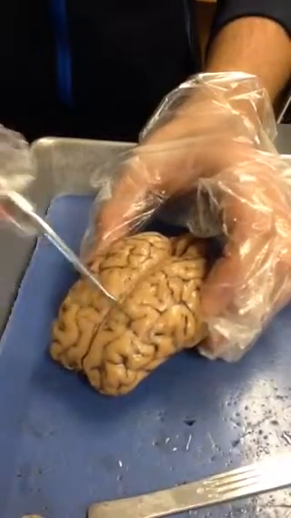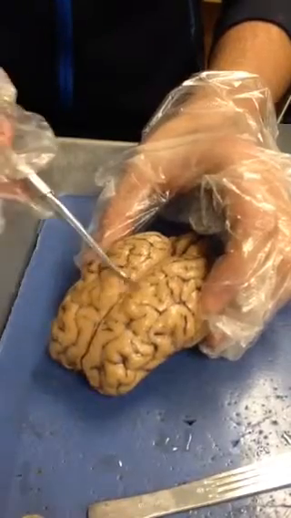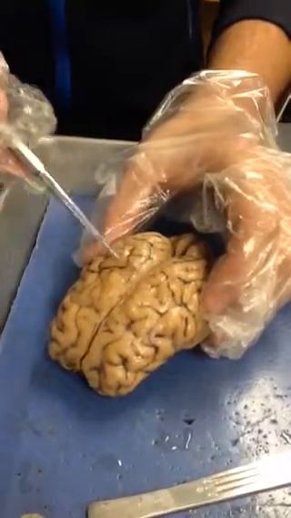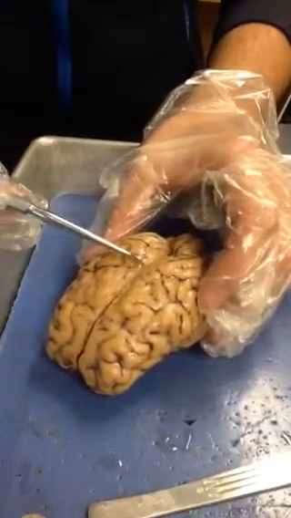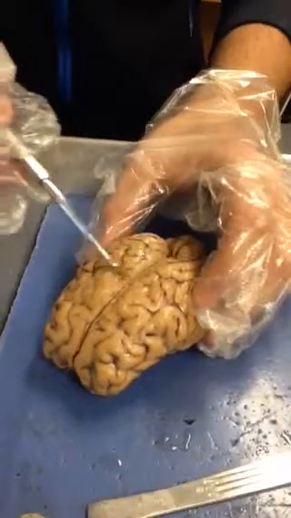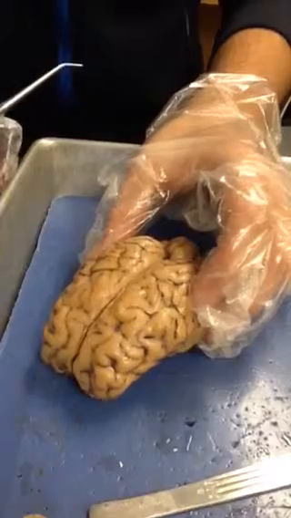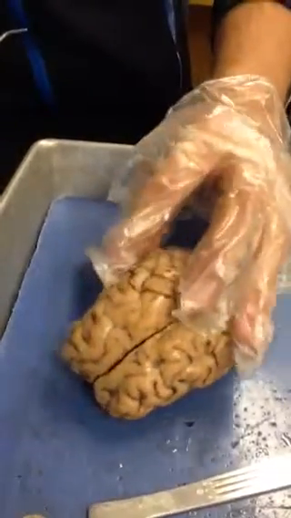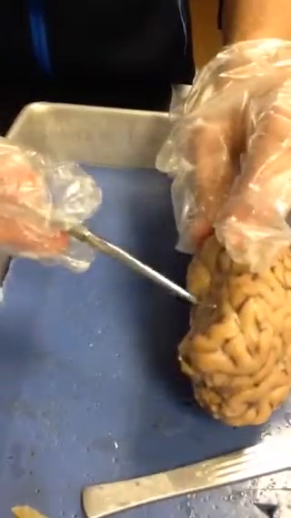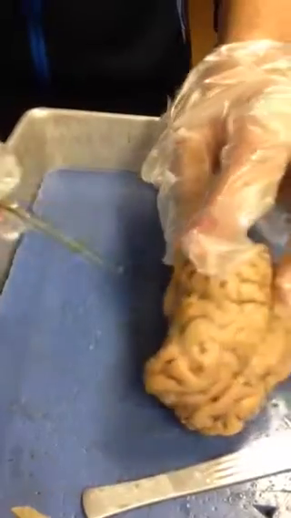This is where most of your thinking goes on. The parietal has touch and sensory, a lot of motor nerves. Occipital deals with your vision and how you look at things. Our temporal lobe deals with our hearing and speech.